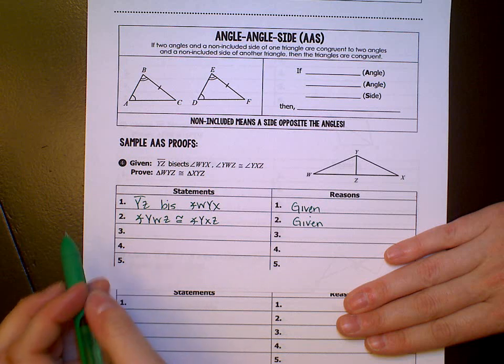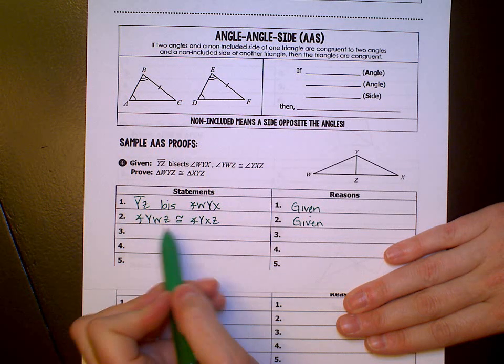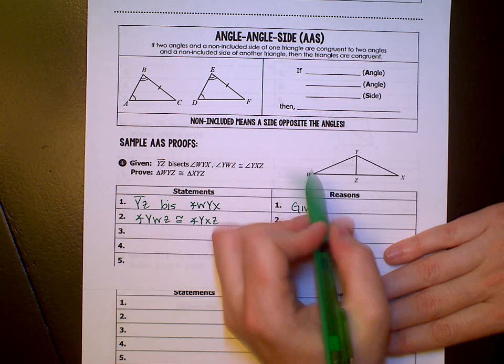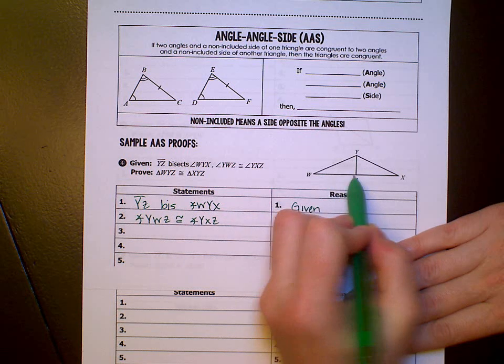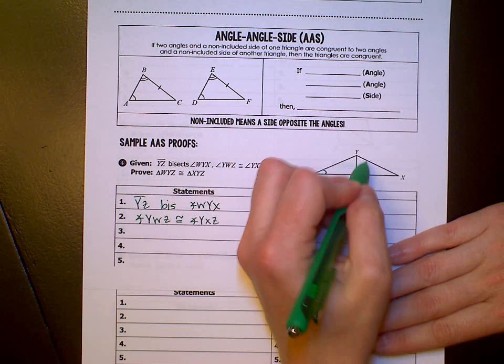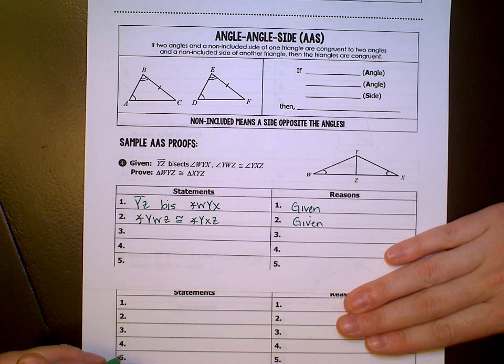Okay. We need to go mark the diagram. Number 2 specifically tells us a congruence statement, so I'm going to jump to that one to mark the diagram with that. YWZ is this angle right there, is congruent to YXZ. YXZ is this one on the right. We mark those the same.